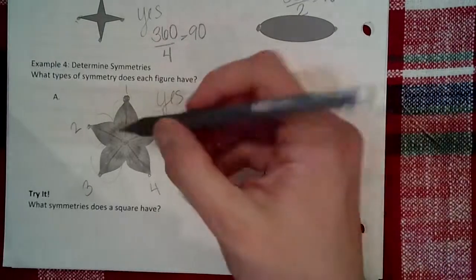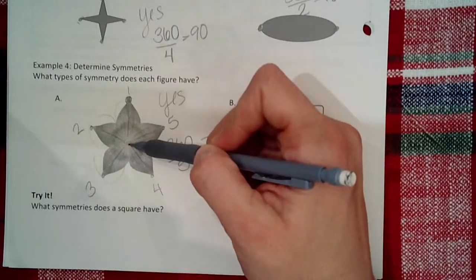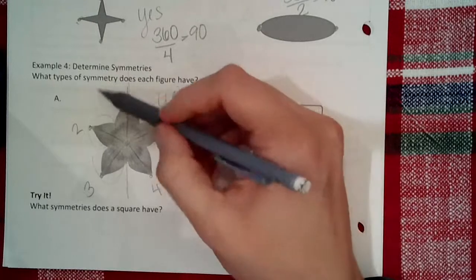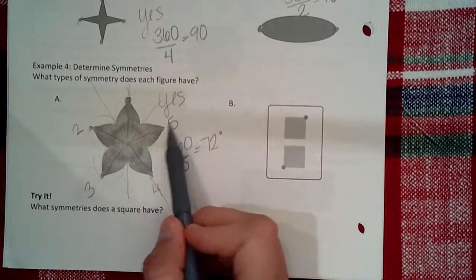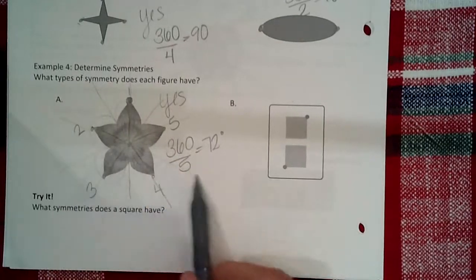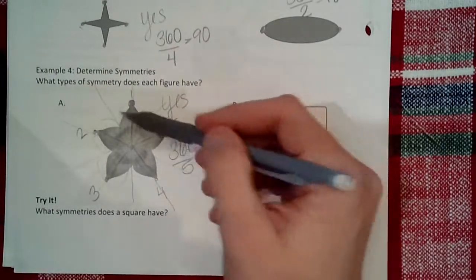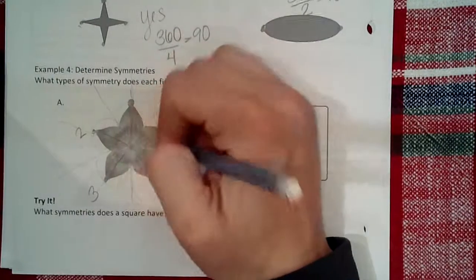Now this card, oh wait, sorry, does this have reflectional symmetry? Yes, well since it follows the regular figure characteristics, it's going to have 5 lines of symmetry because there are 5 congruent parts there.